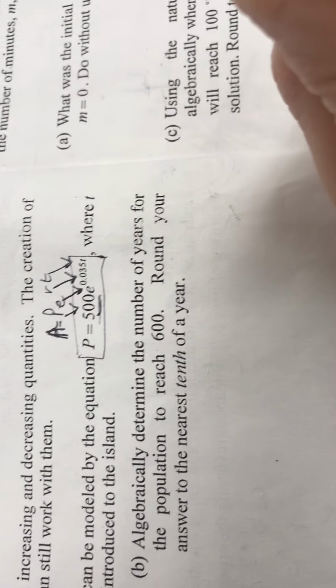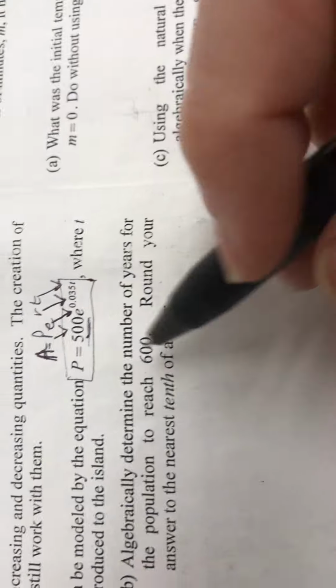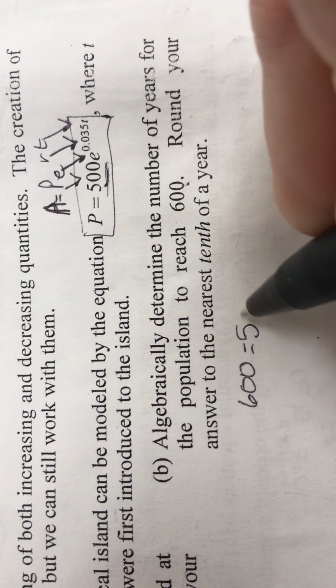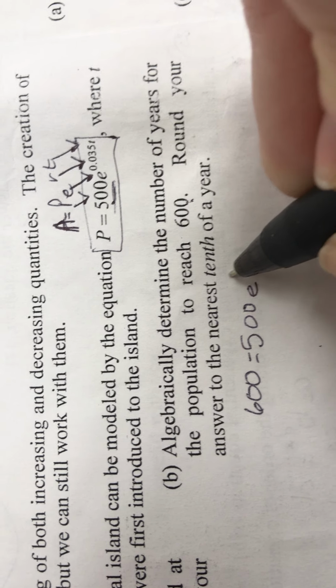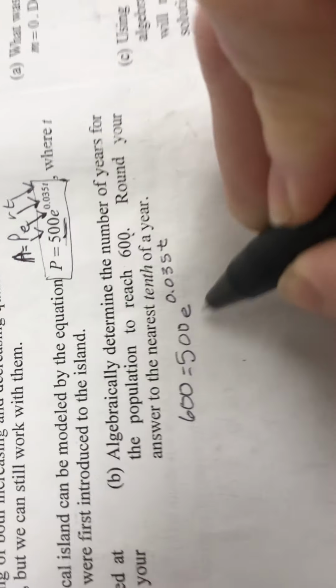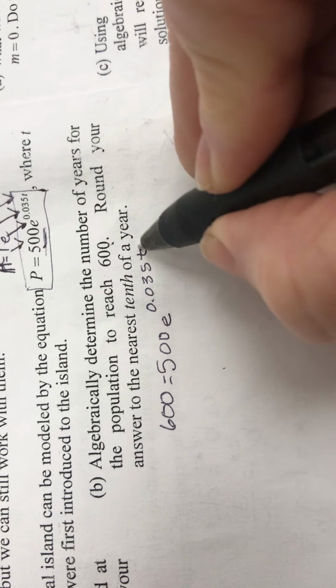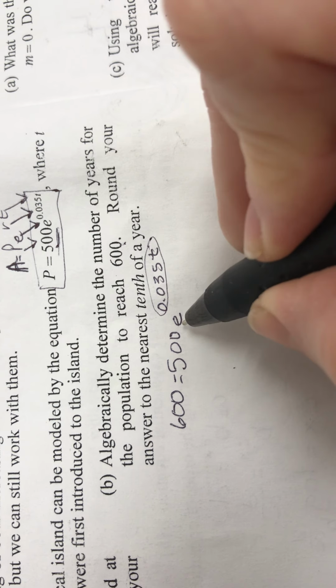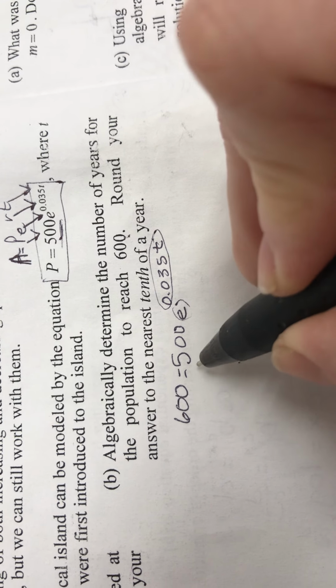So there were 500 llamas. Algebraically determine the number of years for the population to reach 600. So we set 600 equal to the equation we had.